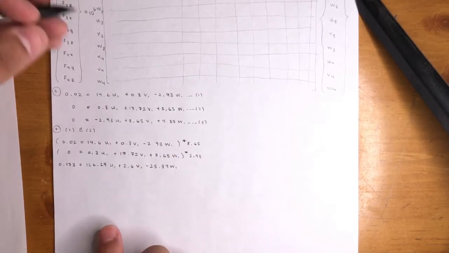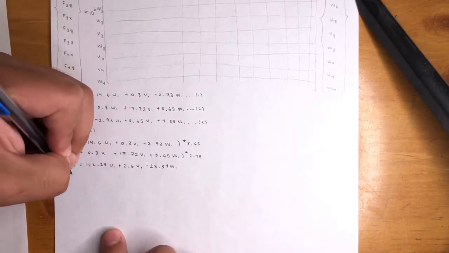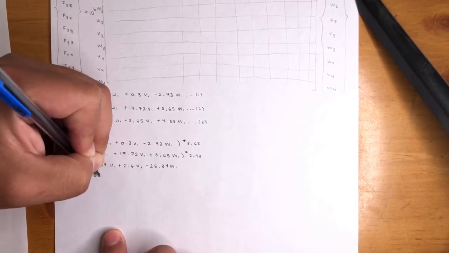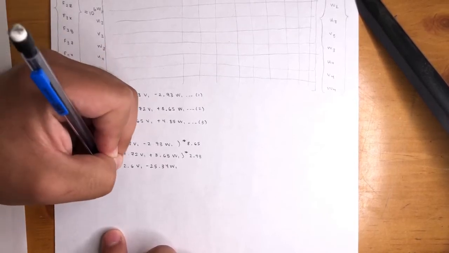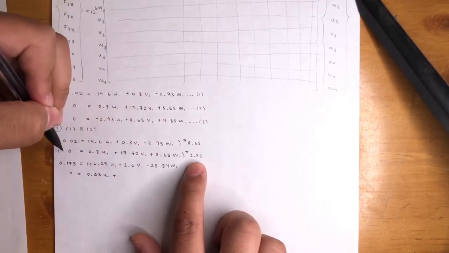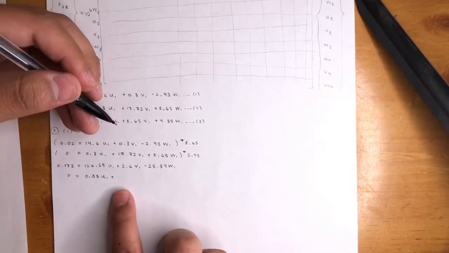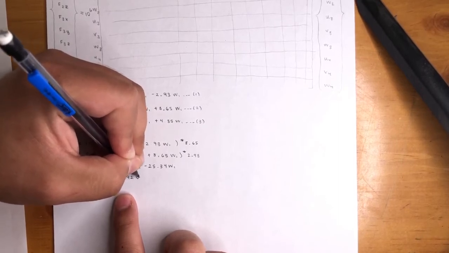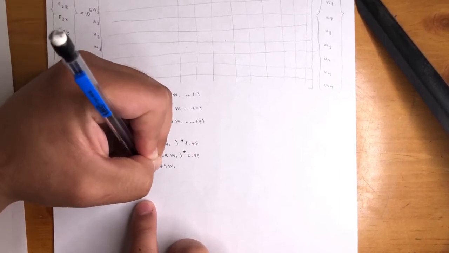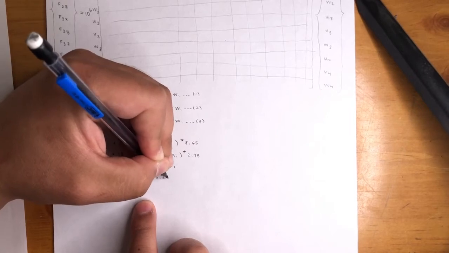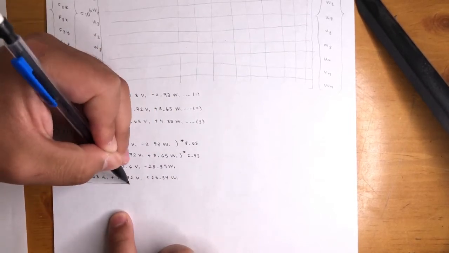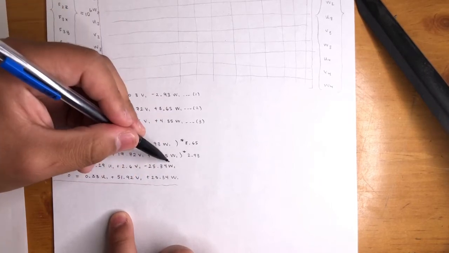Now, the second equation. What is it? 0 is equal to 0.88 u1 plus, I'm just multiplying 2.93 times everything in here, okay? 51.92 v1 plus 25.34 w1. So we're gonna add them, right? These will cancel out.